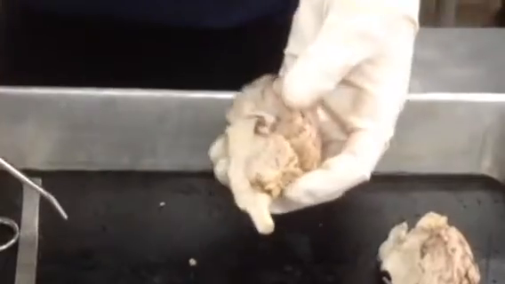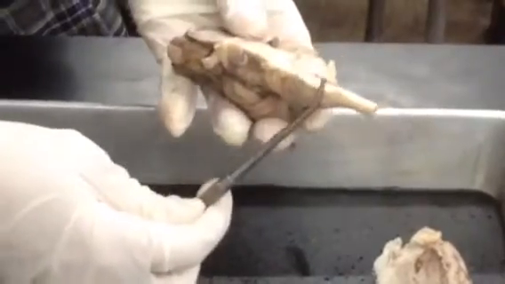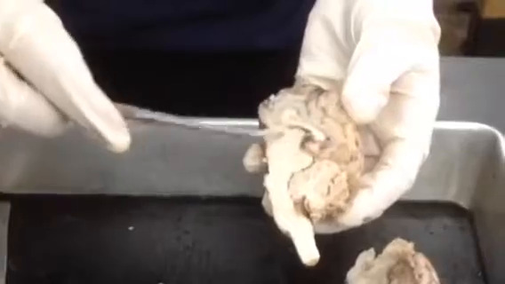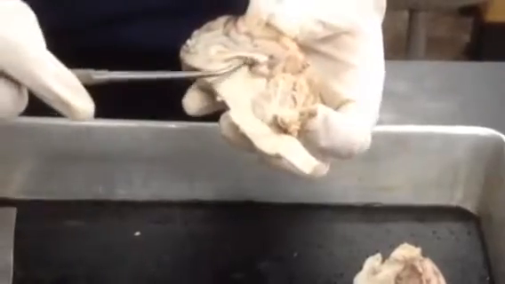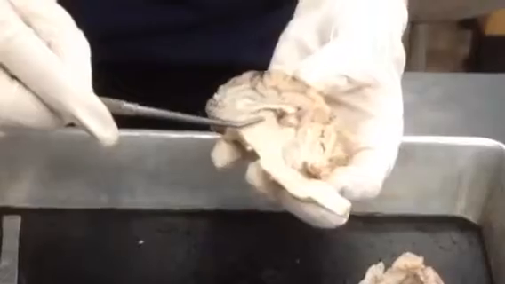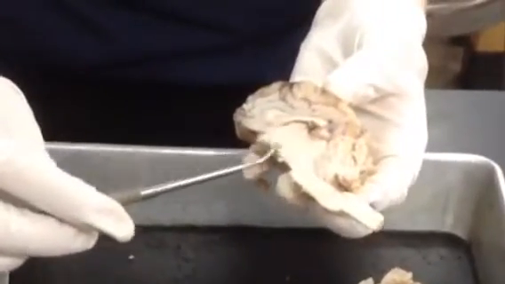Alright, now I will use this half of the brain to point out a few more things. Here is the medulla and the pons again. Here we have the thalamus. It is below the corpus callosum and it is the tissue that forms a very defined circle. The thalamus is a relay station for all sensory information except smell. Right below that is the hypothalamus, which helps maintain homeostasis.